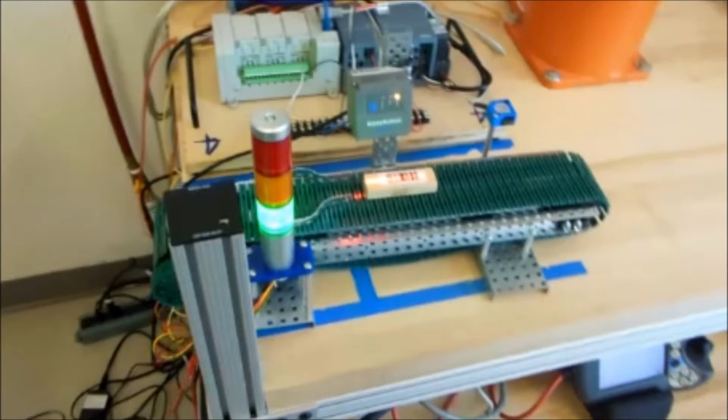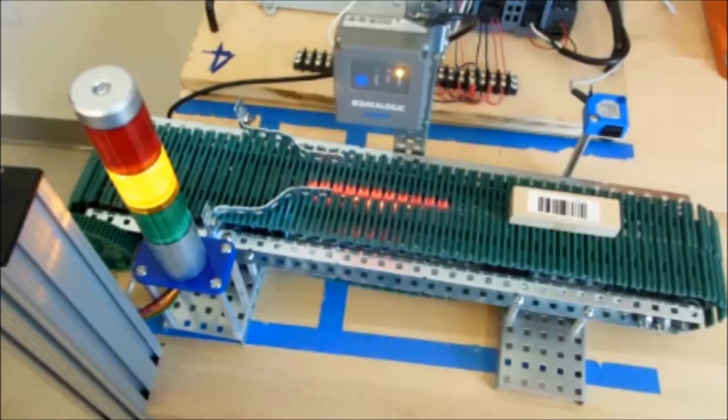I put up some support structures so that it'll straighten out the Jenga block for the barcode reader to accurately read it. And here you can see the Jenga block is at the end of the belt, and the proximity sensor picked it up, and the light is yellow, and the belt has stopped, which will allow for the arm to come down and pick it up.